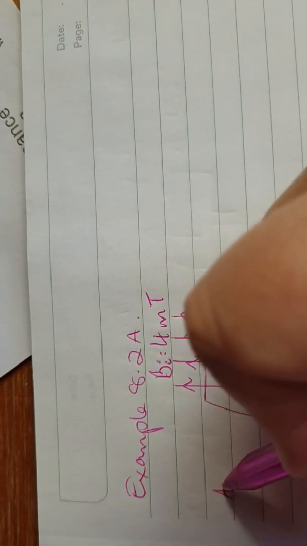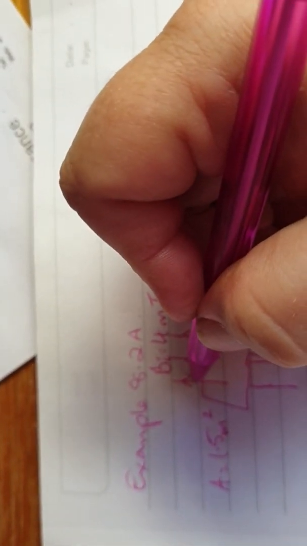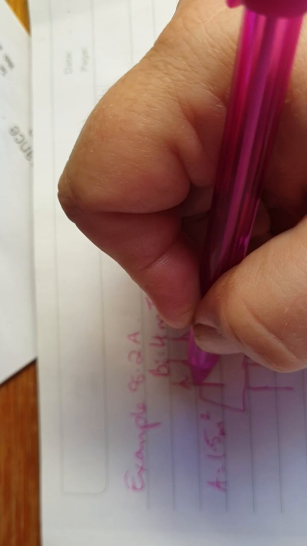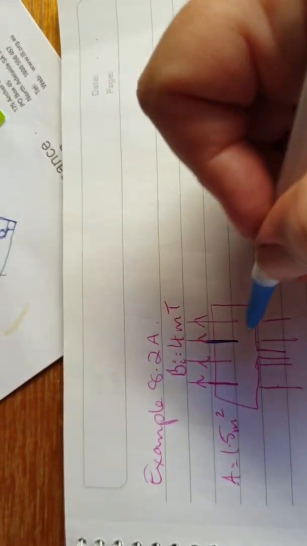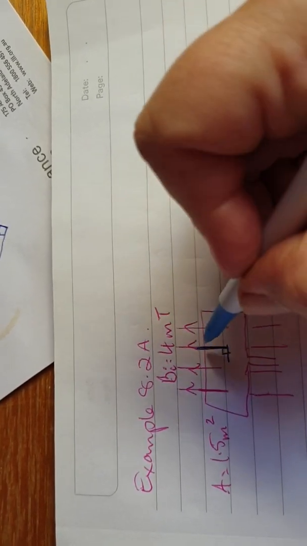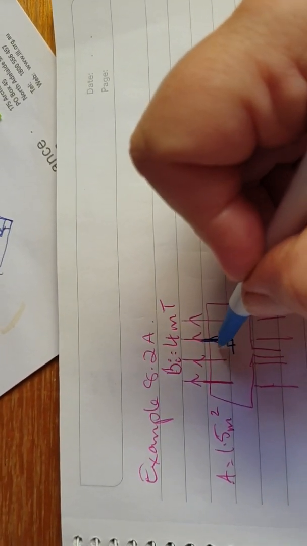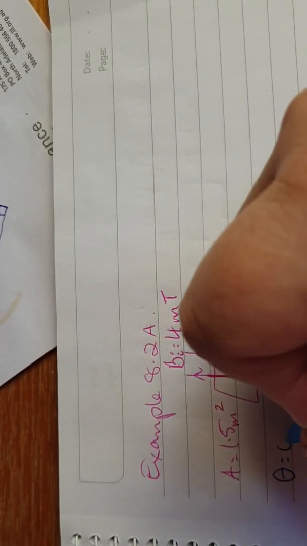The area was 1.5 meters squared. And the angle here, we measure the angle. The angle gets measured from the magnetic field lines. So in this case, because this was a right angle and it's going straight up, our angle theta equals 0.